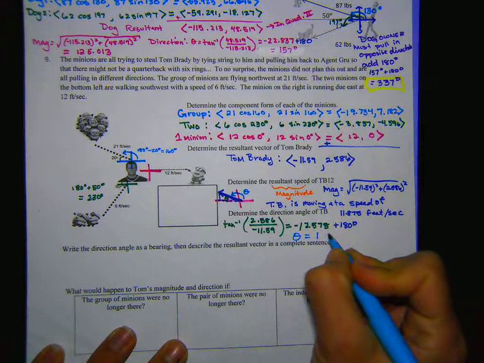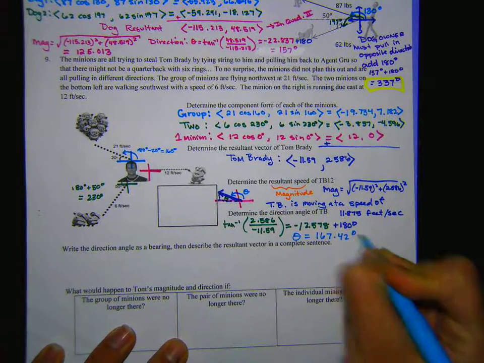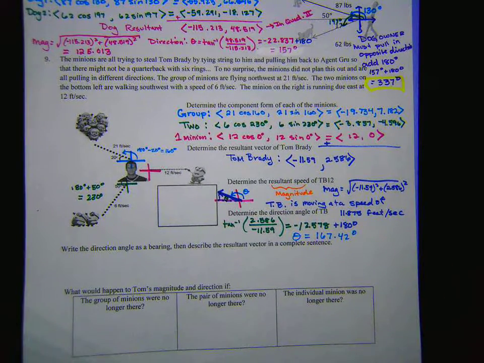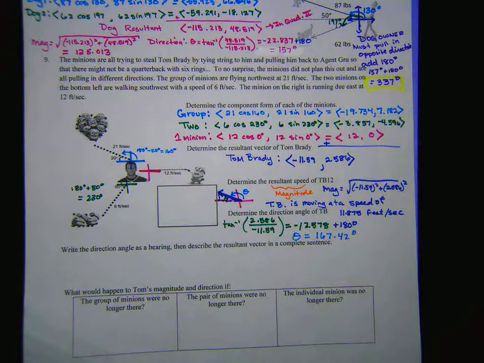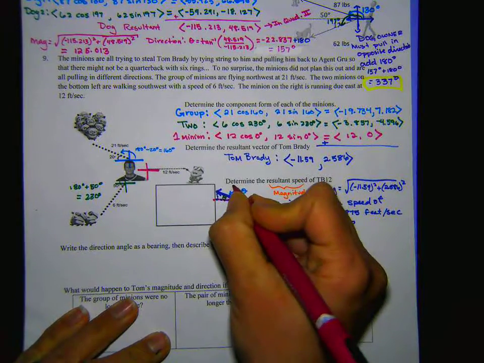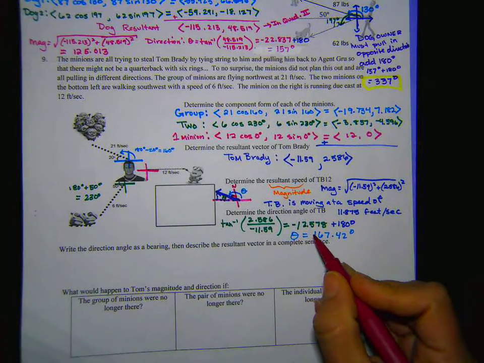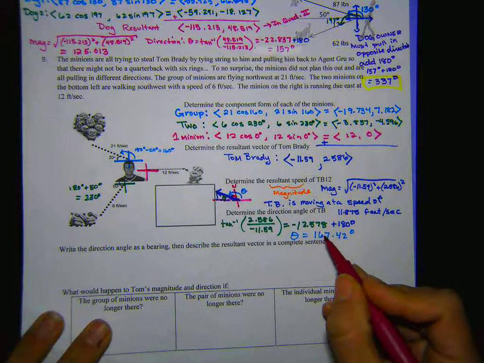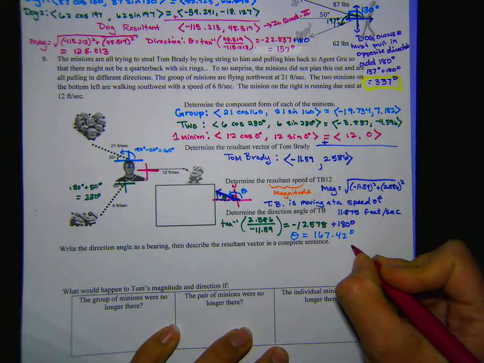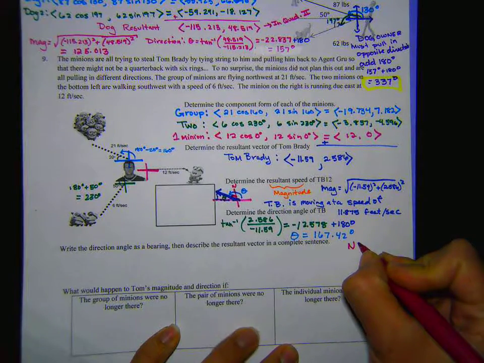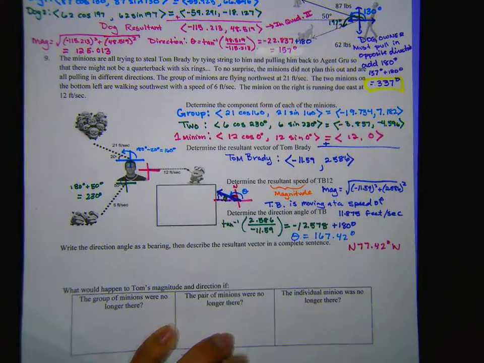If I'm going to rewrite this as bearings, then I need this from north moving west. So I take the 12.578 and I'm going to add 90 degrees to it. So my bearing is going to be north 77.42 degrees west. That's this angle, the complement angle right in there. He's north, right here, moving 77.42 degrees to the west, rotating towards the west.